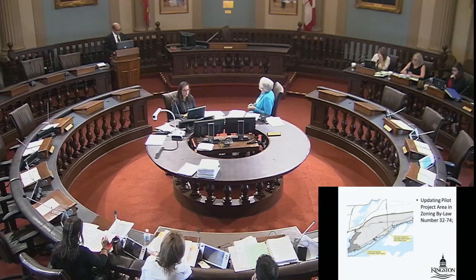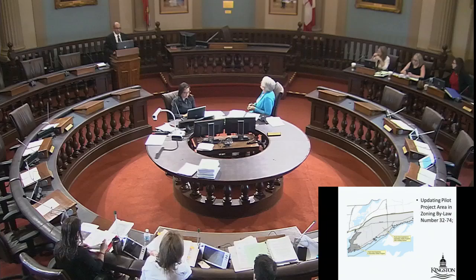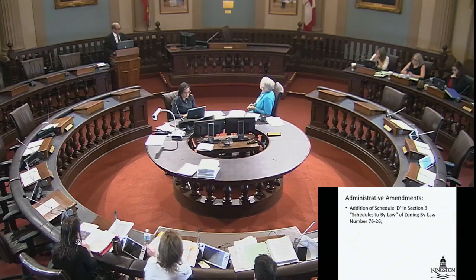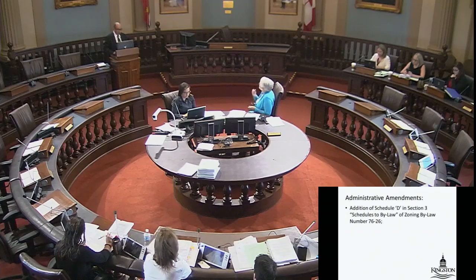The hatched area represents the rural area of Kingston East that is proposed to be added to the Schedule D, permitting secondary residential units subject to the removal of a holding symbol. The administrative amendments to bylaw 7626 seeks to add Schedule D in Section 3, which identifies schedules to the bylaw.